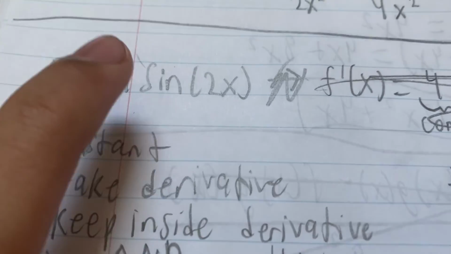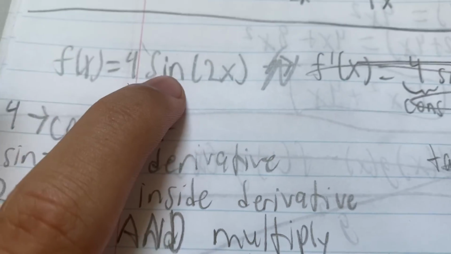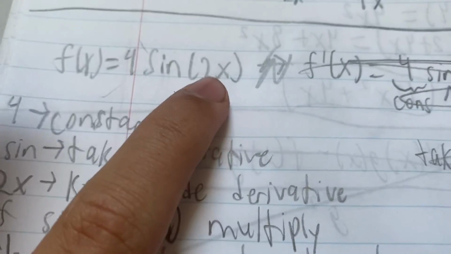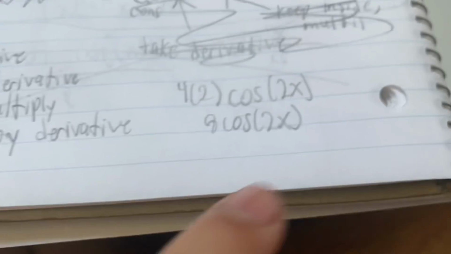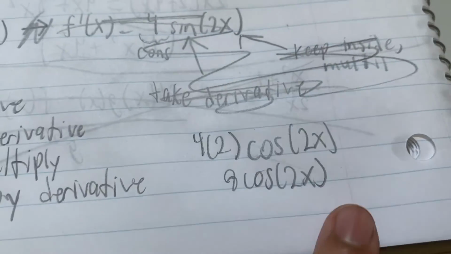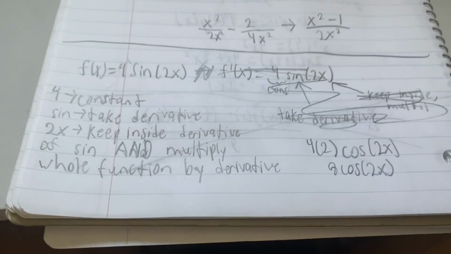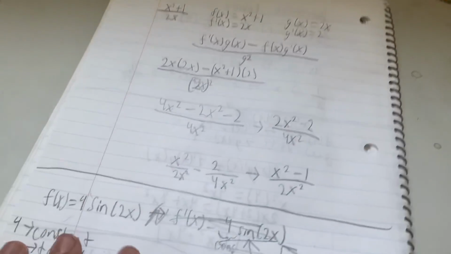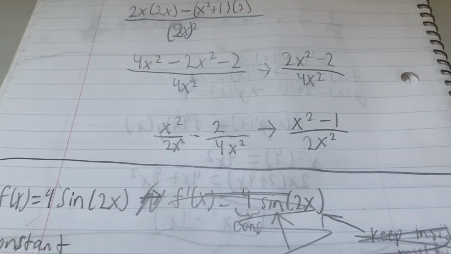So our final answer should be 4 times the derivative of 2x times the derivative of sine, which we know is cosine, and then the inside stays the same, 2x. And our answer over here, we get 4 times 2 times cosine of 2x. We get 8 cosine 2x, and that is our answer. And yeah, that's pretty much all you need to know for pre-calc derivatives.